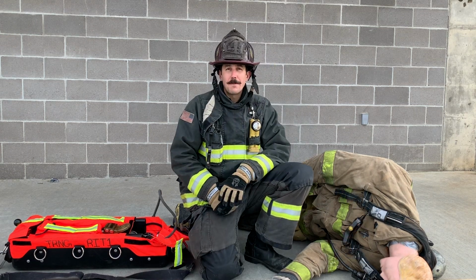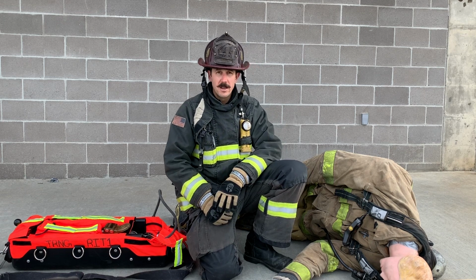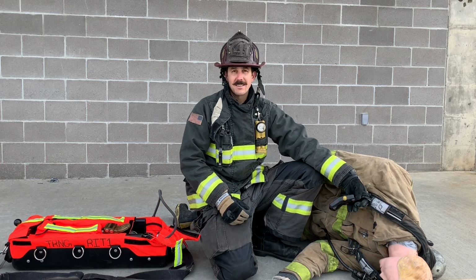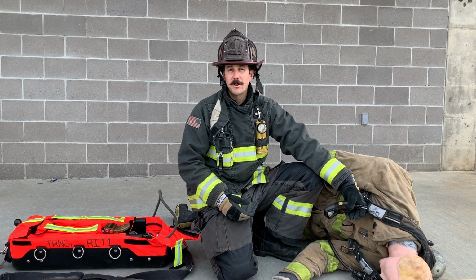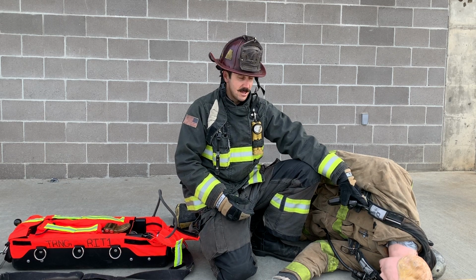Okay, so let's go through a step-by-step in what the responsibilities are for the air secure firefighter. The first thing is I'm going to come up to the downed firefighter and I need to silence their PASS. It's going to be virtually impossible for me to communicate if I've got the PASS blaring in my ear. So I'm going to go ahead and silence that first.